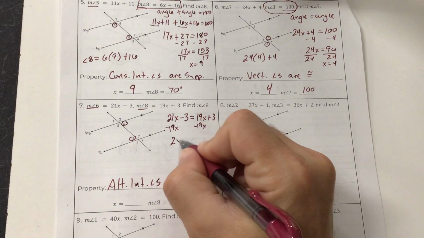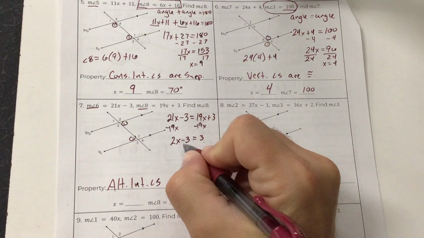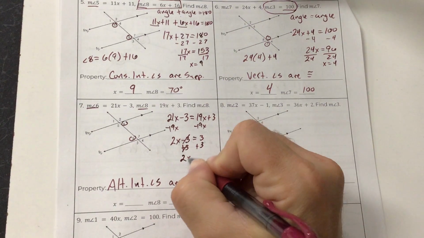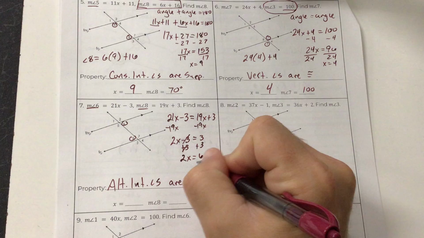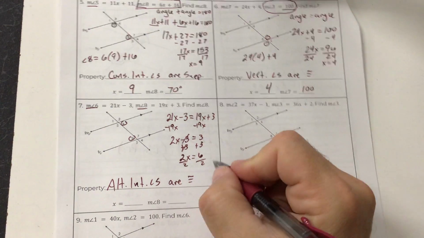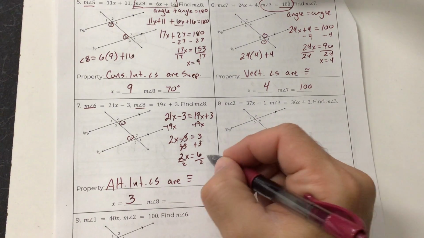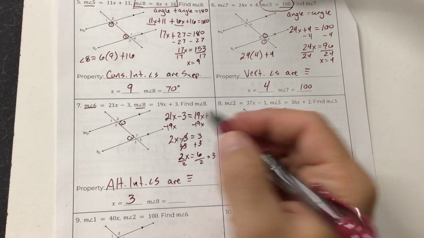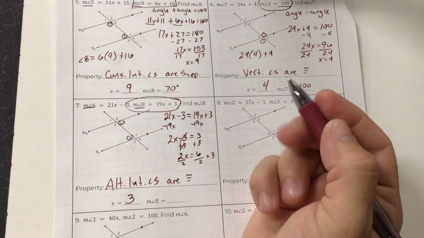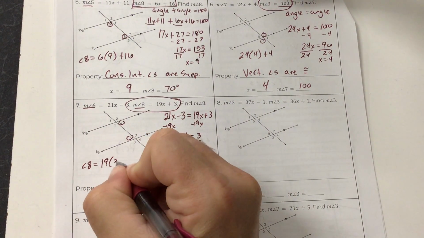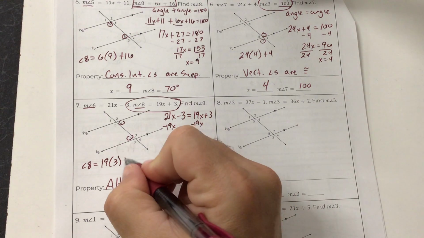21 minus 19 is 2x. Then I add 3 to cancel that. So I add 3 to the other side. 2x equals 6. Divide by 2. And x equals 3. 6 divided by 2 is 3. So they want the measure of angle 8. So I go back to the expression for angle 8, and I'm going to do 19 times 3, because that's what x equals, then plus 3.